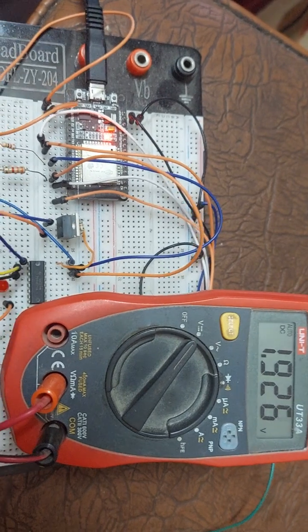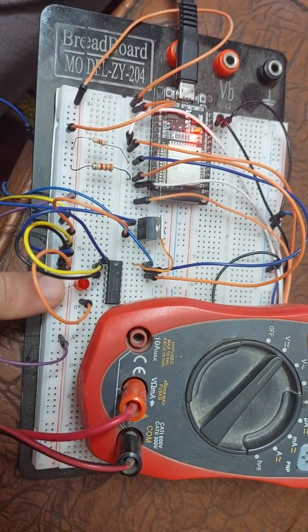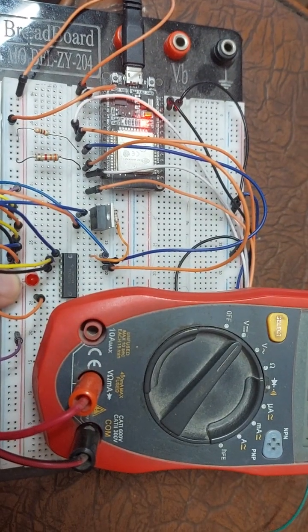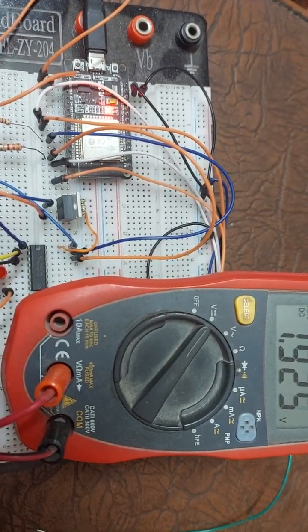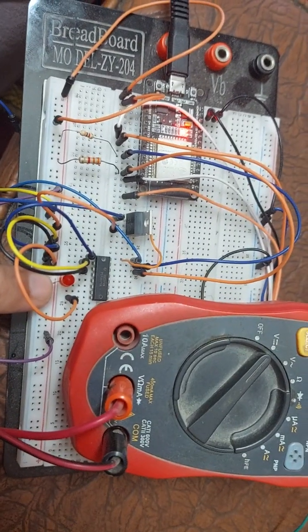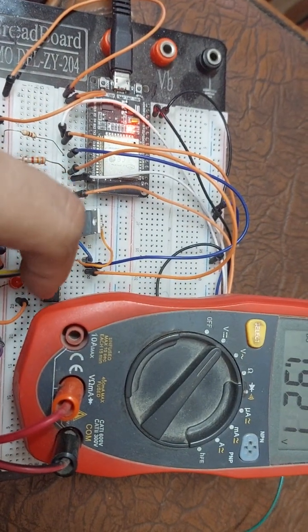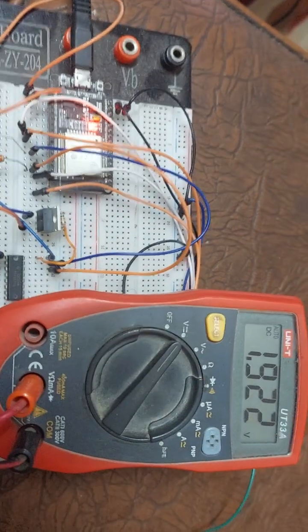It is from this diode, or this LED, which is connected to the input through the positive. The anode of the LED is connected to the positive, and the cathode is connected to one of the input output pins of this chip.